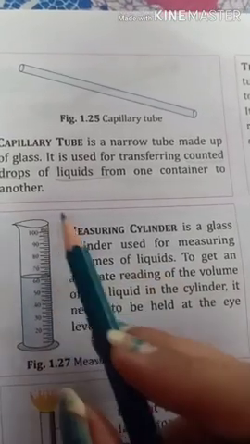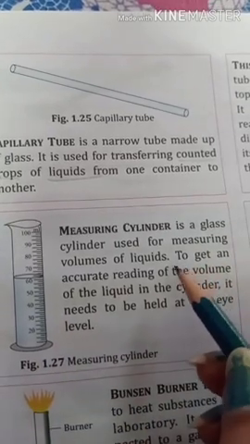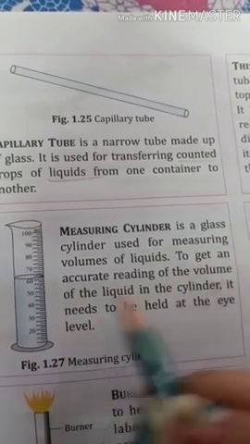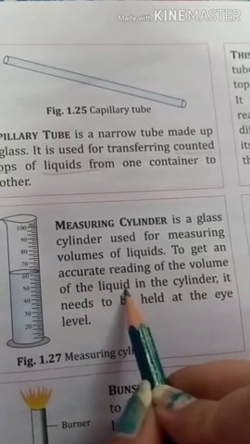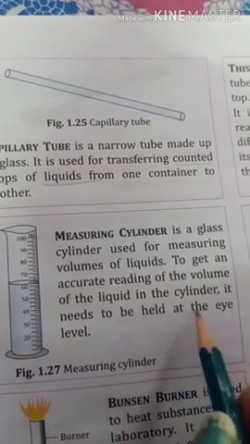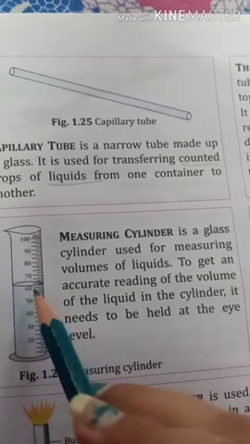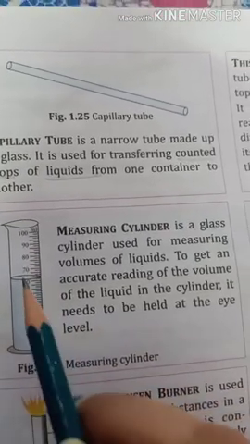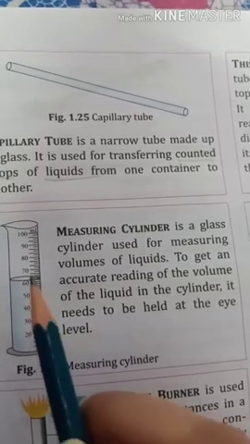While using this measuring cylinder, we will take one precaution: to get an accurate reading of the volume, it needs to be held at eye level. So while measuring liquid in the cylinder, we should keep this cylinder near our eye level.